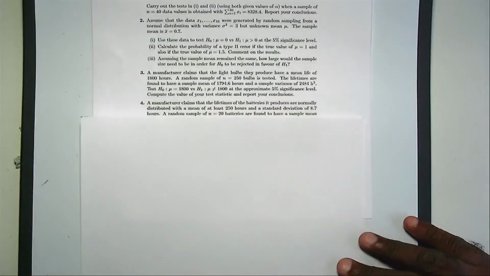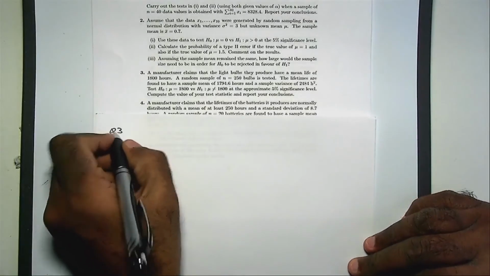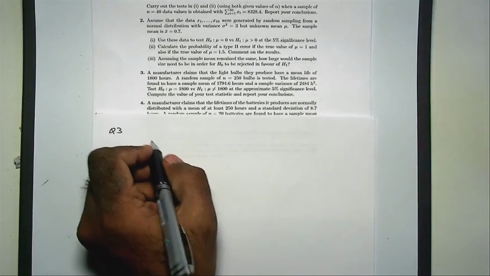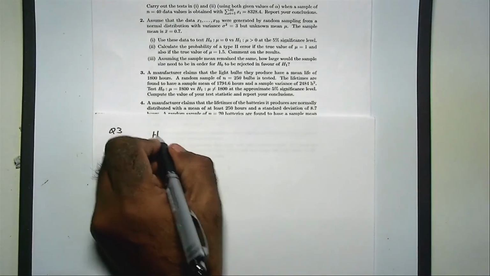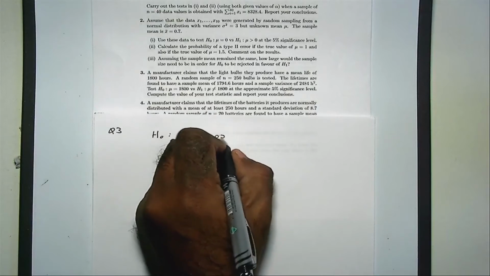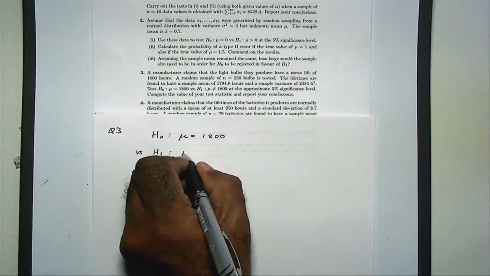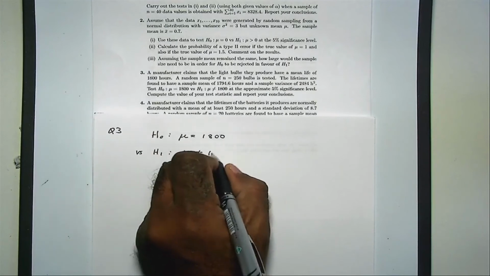So here you are trying to test mu equal to 1800 versus mu not equal to 1800.